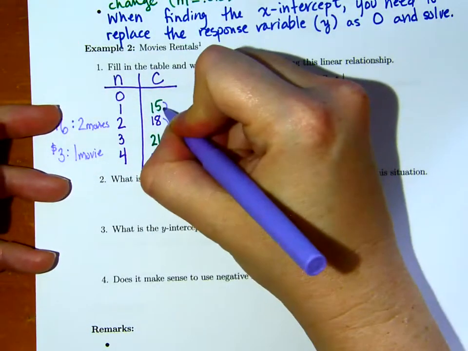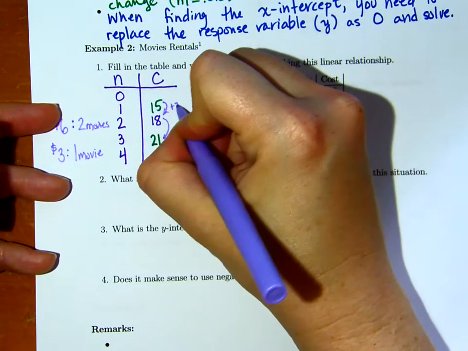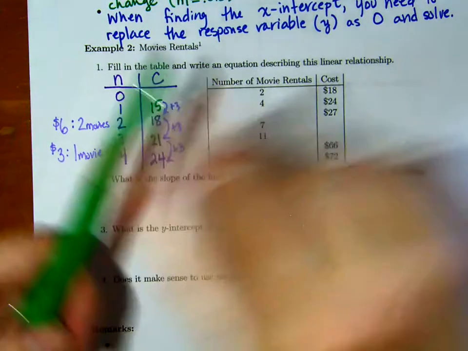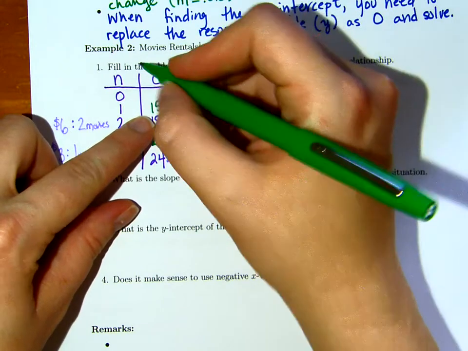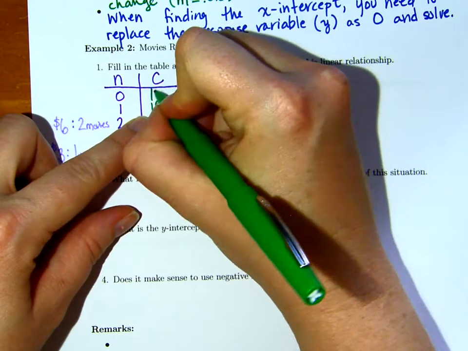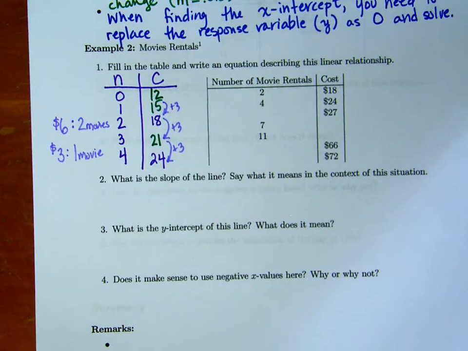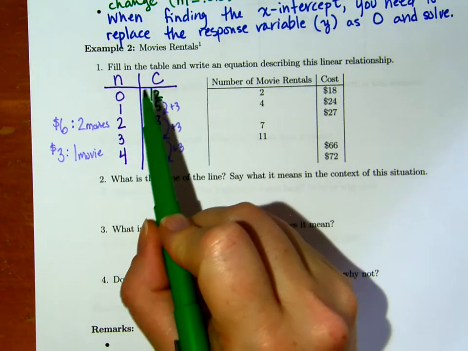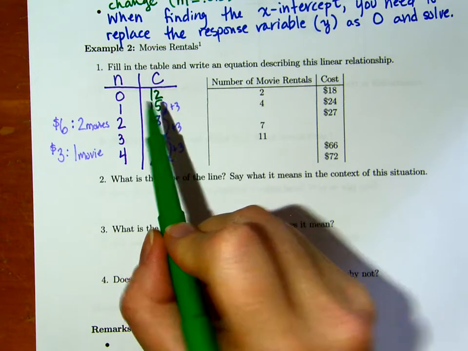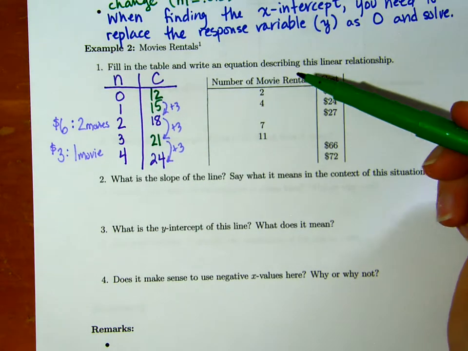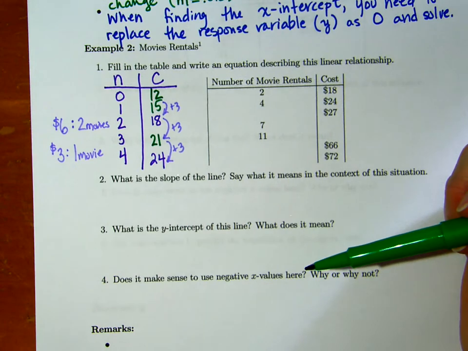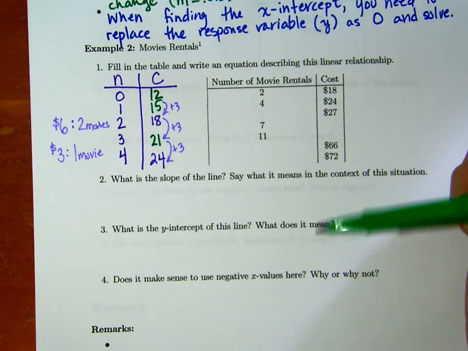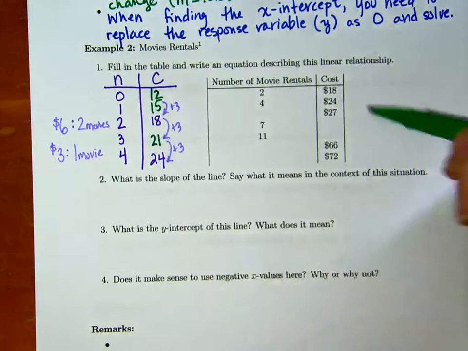Okay, so here is my pattern. $3 a movie. How much plus 3 makes 15? 12? Okay, so it looks like there's an initial fee of $12, an initial cost of $12, and then it's $3 per movie rental. Okay, well, if that's the case, let's actually write that down.